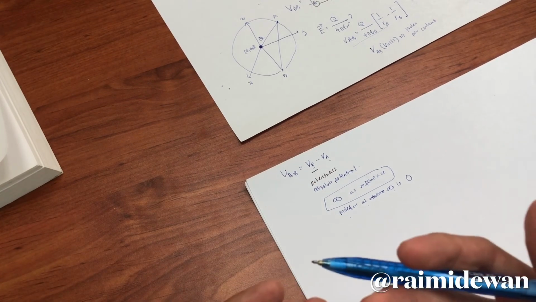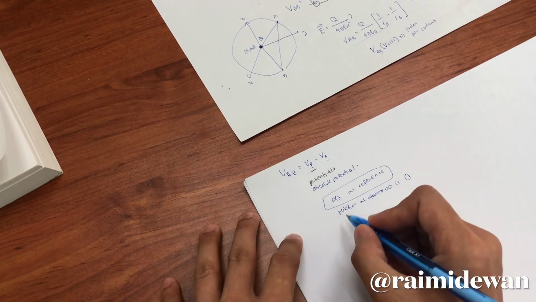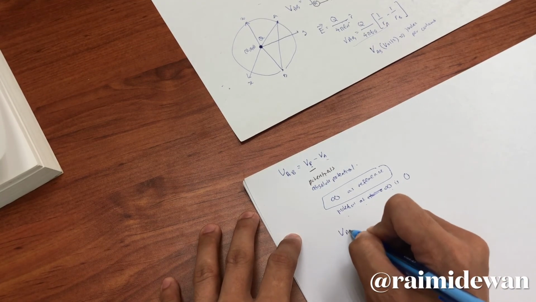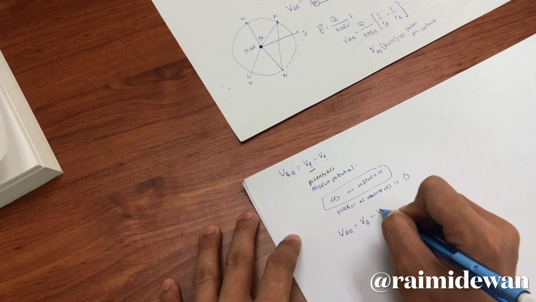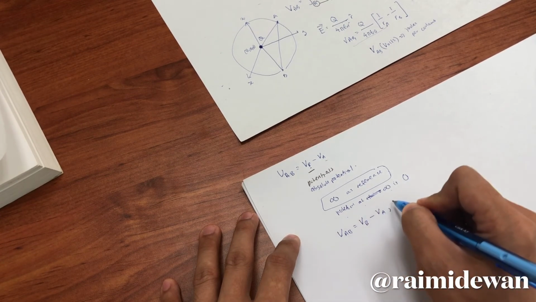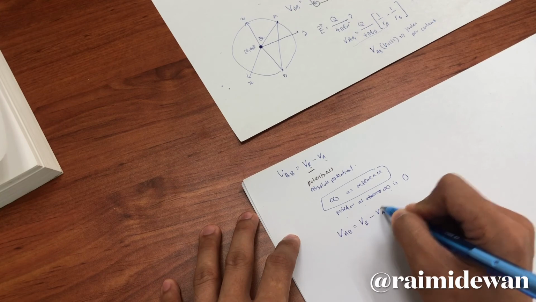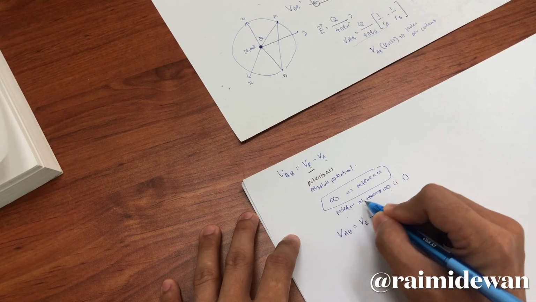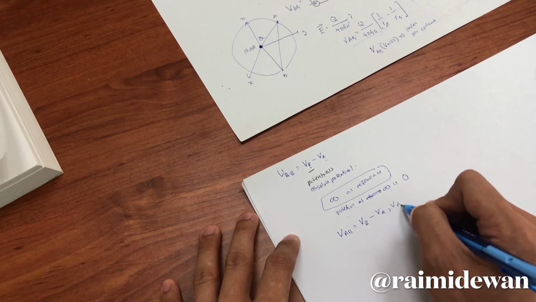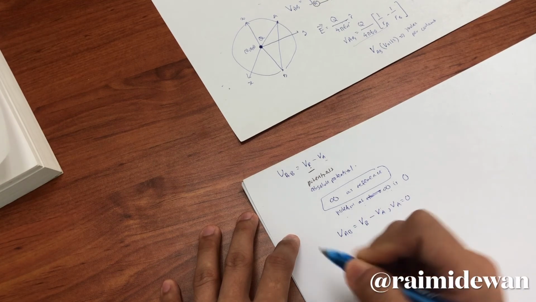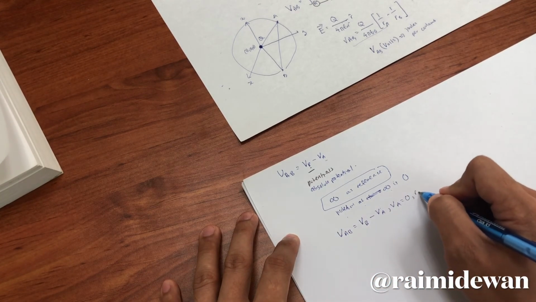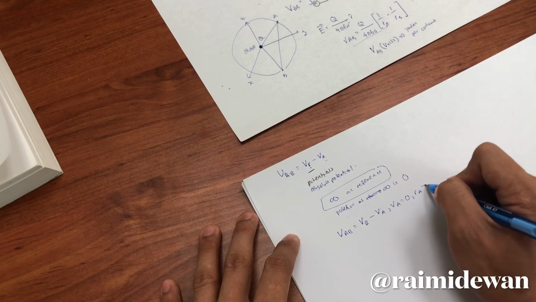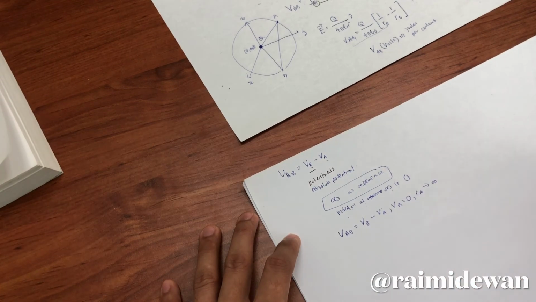With zero potential at infinity, you can imagine VAB is VB minus VA, and A is at infinity, so assuming potential at infinity is 0, your VA equals 0, because your RA is at infinity.